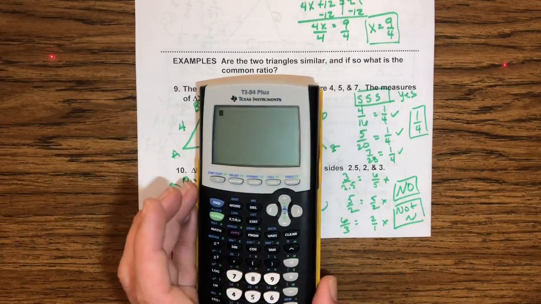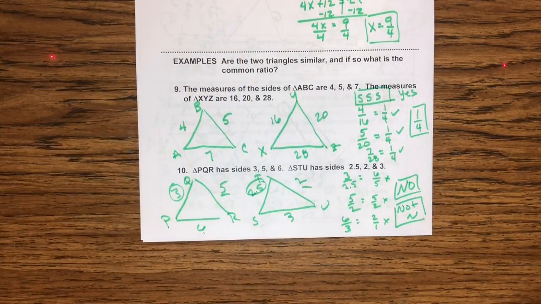So in order for them to be similar, they had to have the same common ratio.